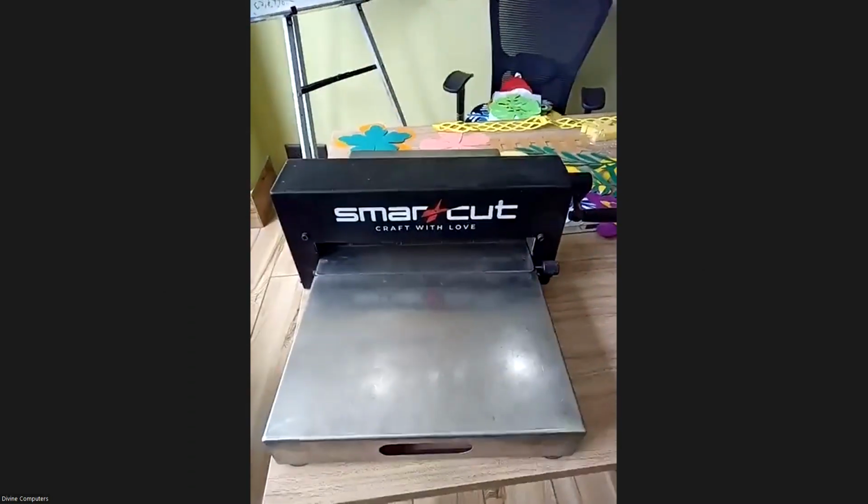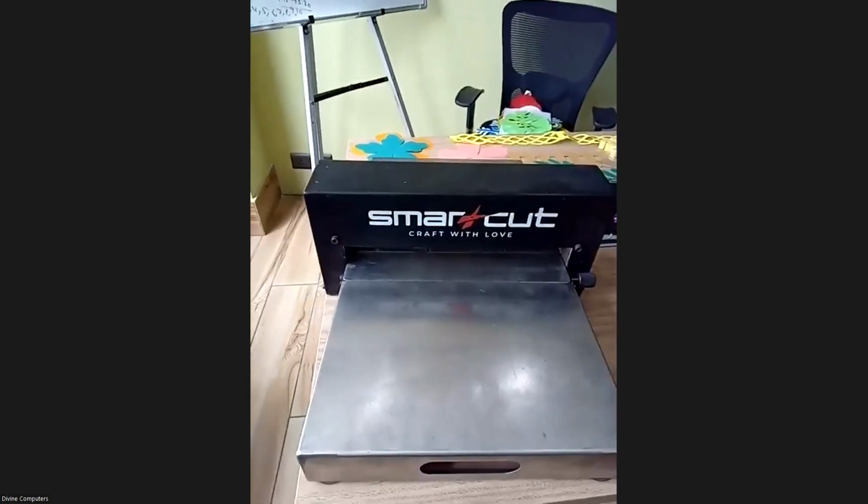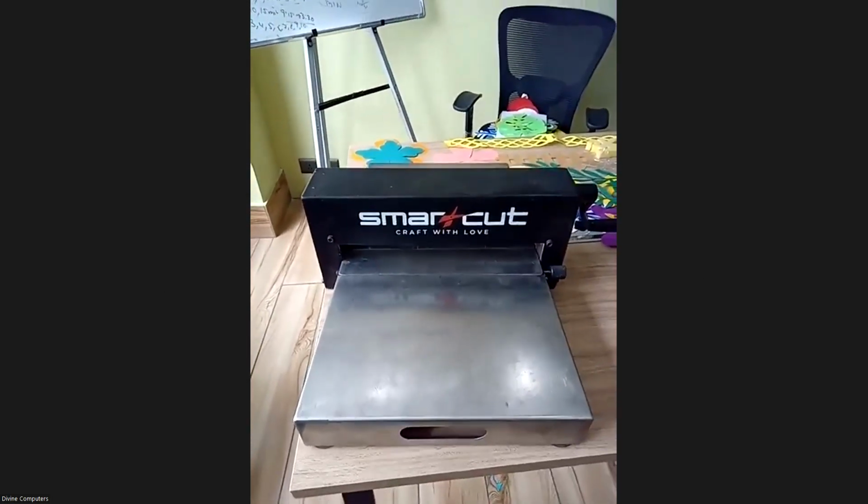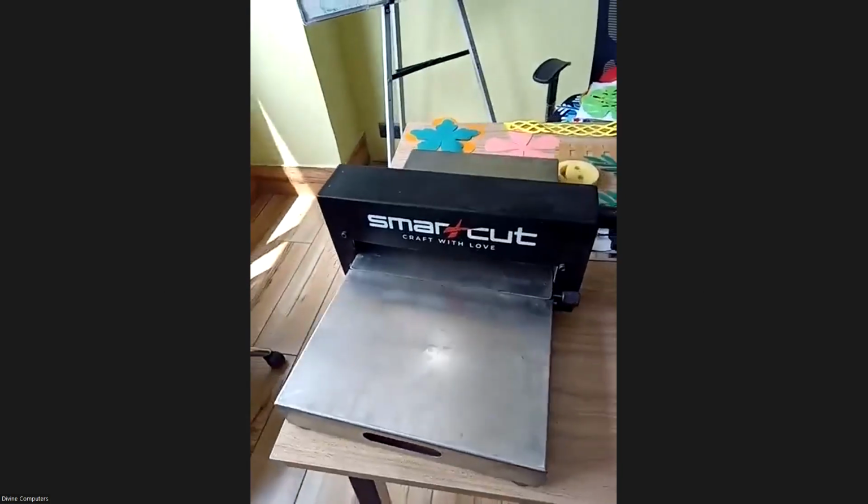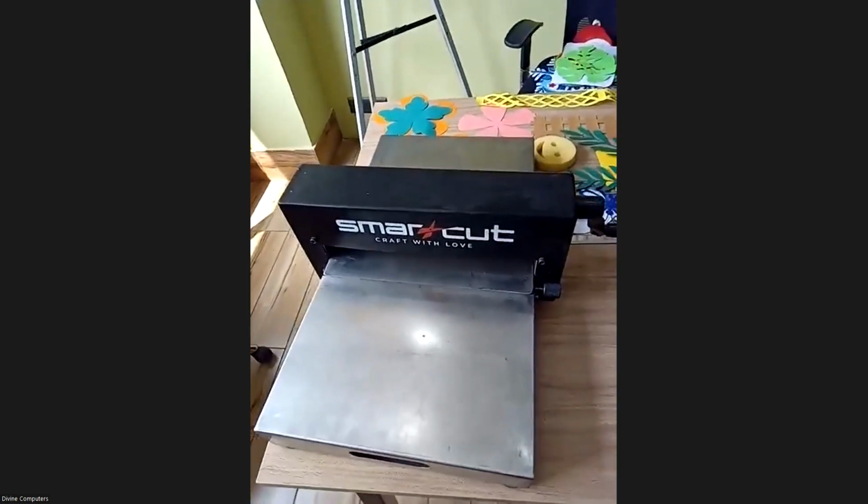So this is the new machine we have. This is called a smart cut machine. And Sonu, एक बार वो बड़ी die और छोटी die दोनों का comparison दिखाओ. Okay, sir.